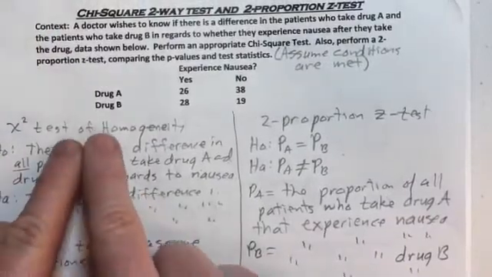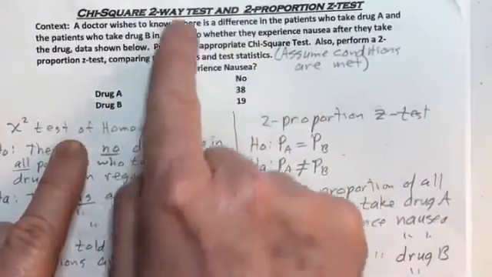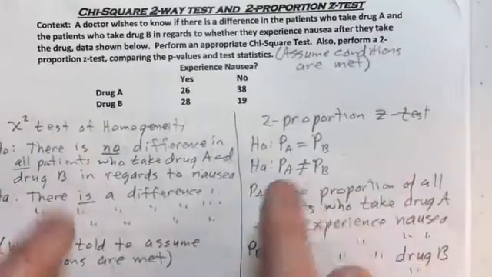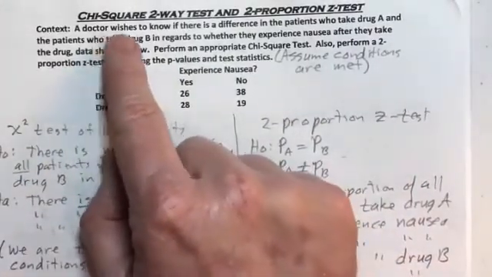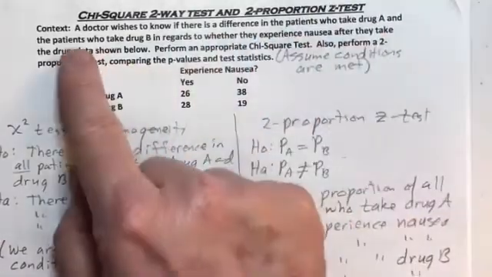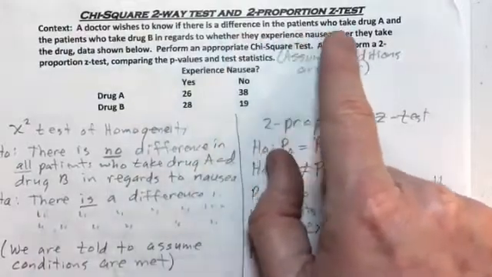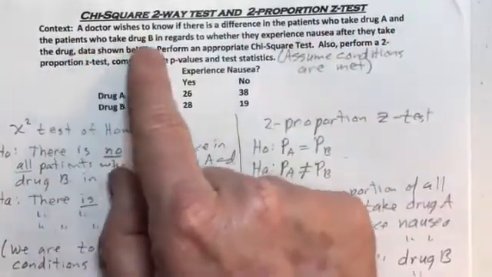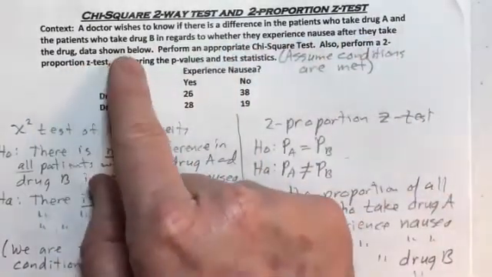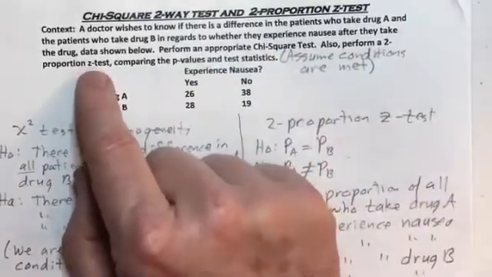You could do a chi-squared test of homogeneity, or in essence, association and independence, depending on how the problem's worded, or you could do a 2 proportion z-test. Because if you look at what happened here, it says a doctor wishes to know if there's a difference in the patients who take drug A and the patients who take drug B in regards to whether they experience nausea after they take the drug, shown below. Perform a chi-squared test, also perform a 2 proportion z-test.